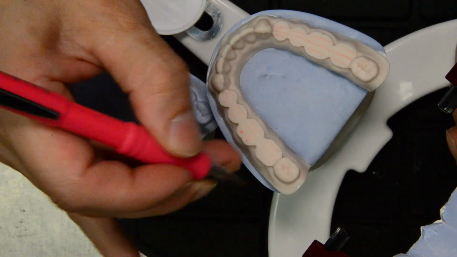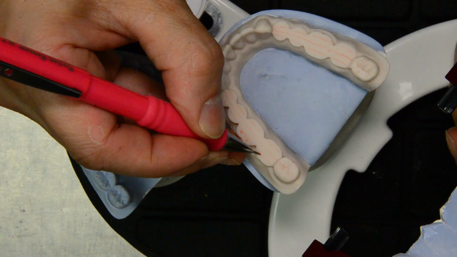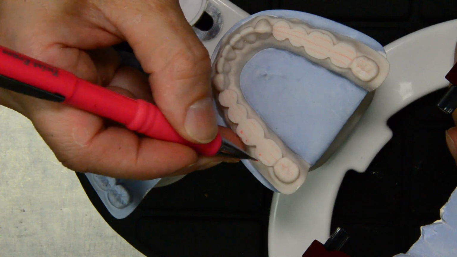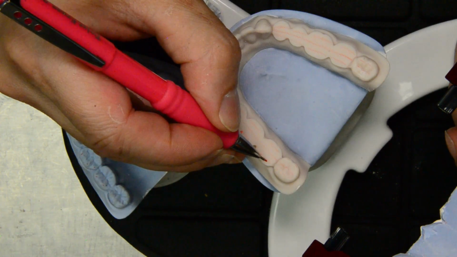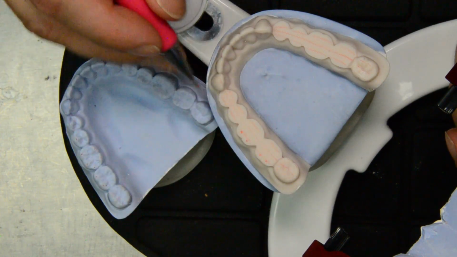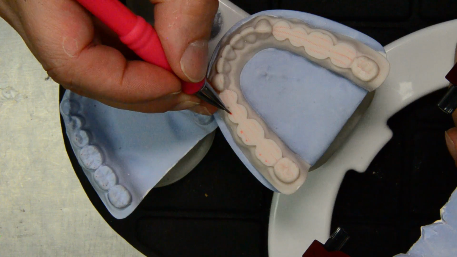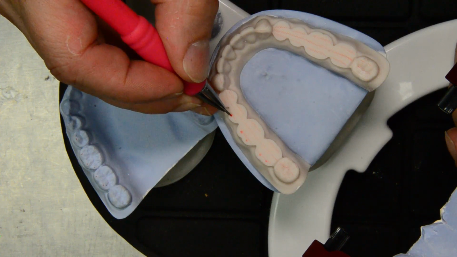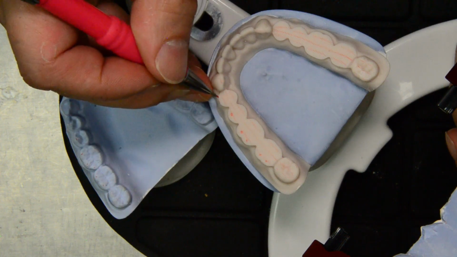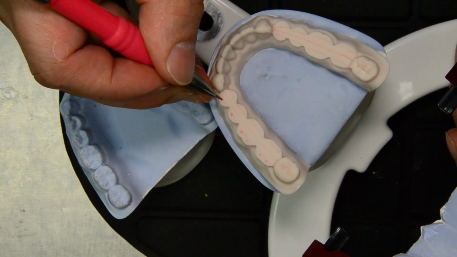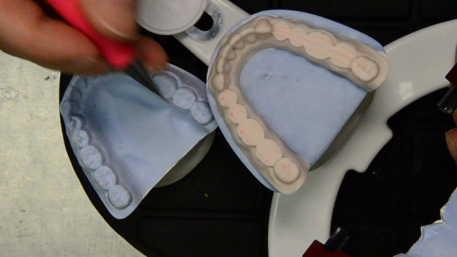And then for the second molar, we're going to have just about even, just off to the buccal on the line, just like this. And on the premolars, as we saw, mesial and mesial, just off to the buccal of the reference line.